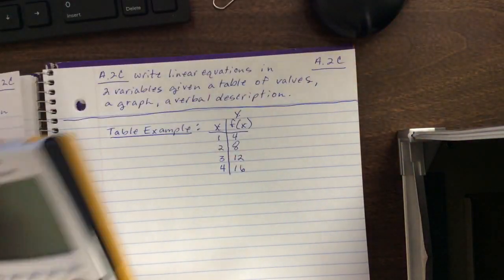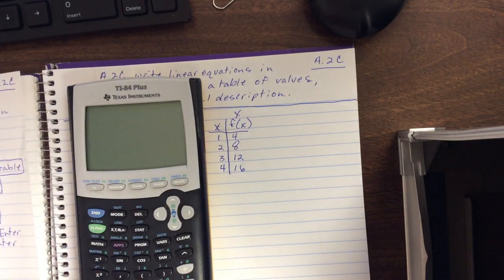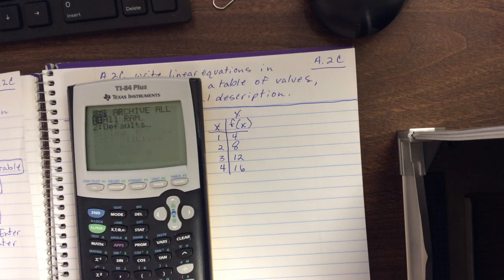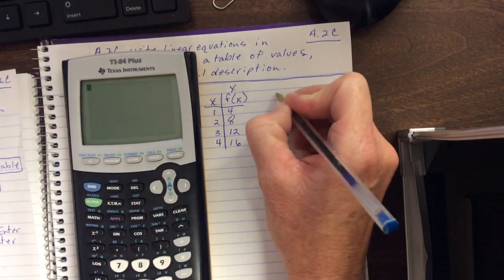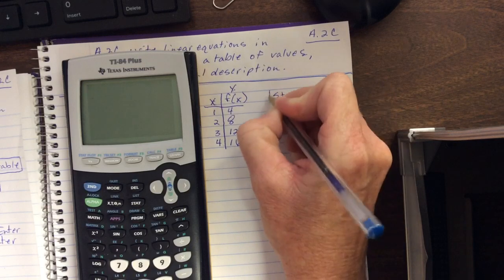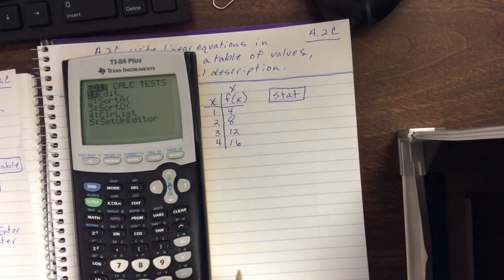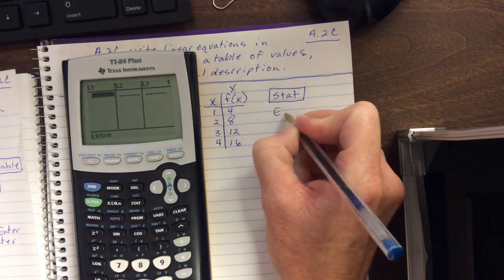So please pull your calculator up on your Chromebook and let's put in the following. I'm going to hit second plus 7 1 2 to clear my calculator. And now we're ready to use it. I'm going to first hit stat, and that is right here. And then I'm going to hit enter for edit, or you could hit the number 1. I just hit enter. So stat, edit.